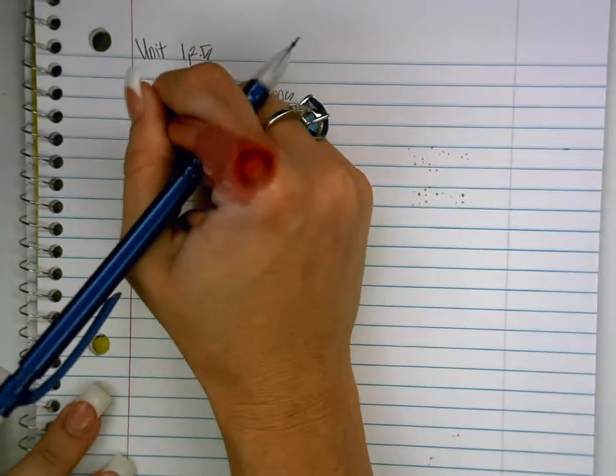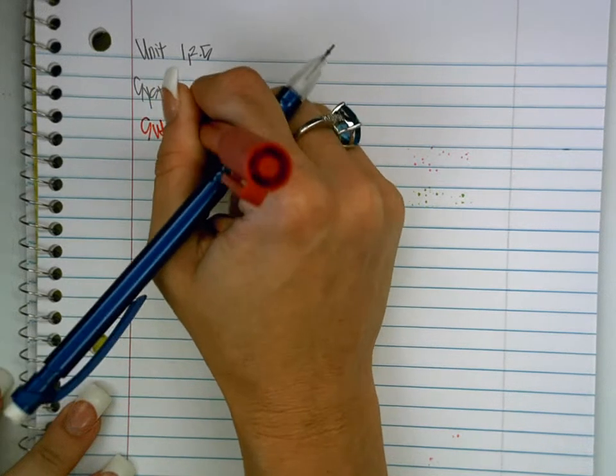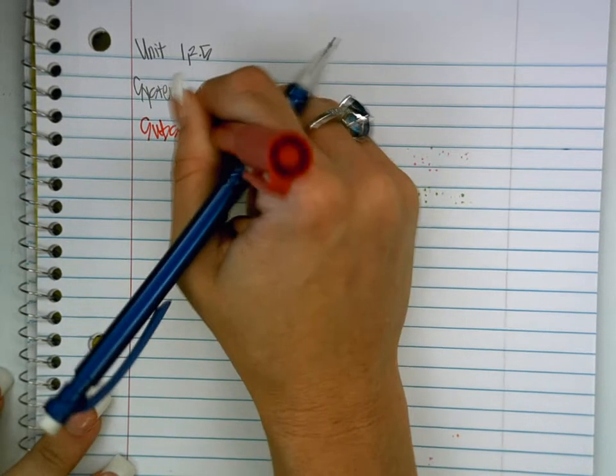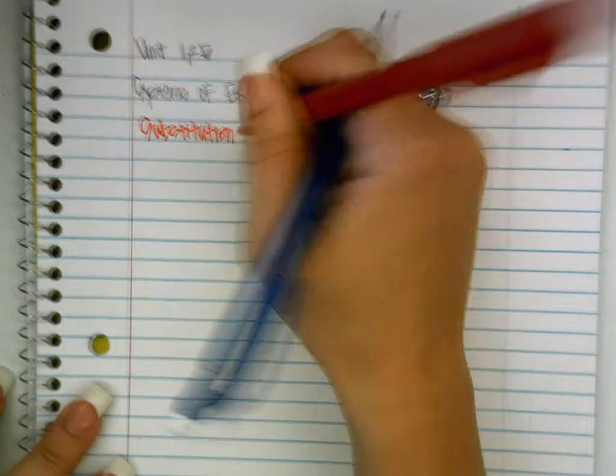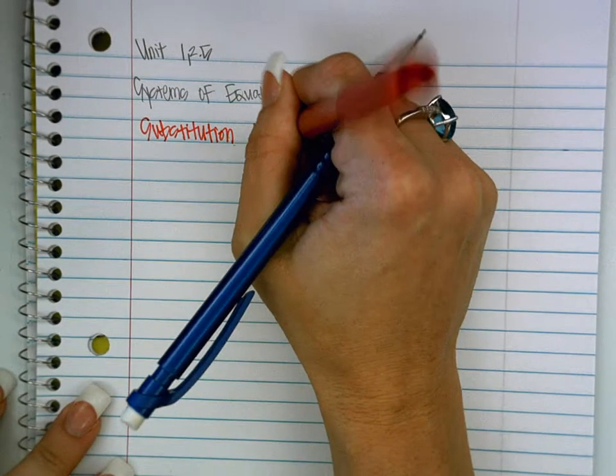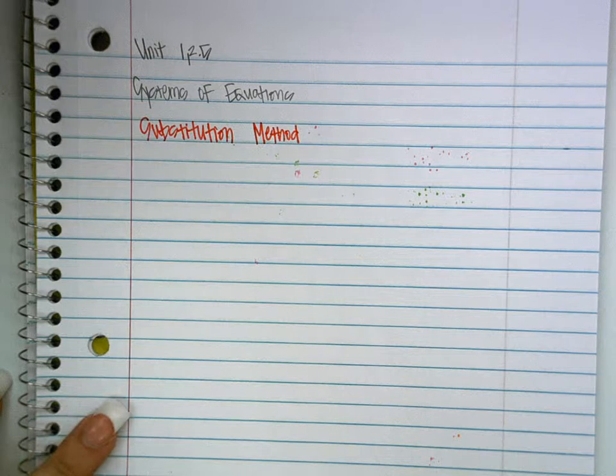Another way is called the substitution method. You should probably remember this from Algebra 1. I hope that you remember this.